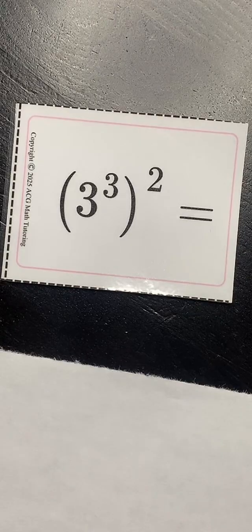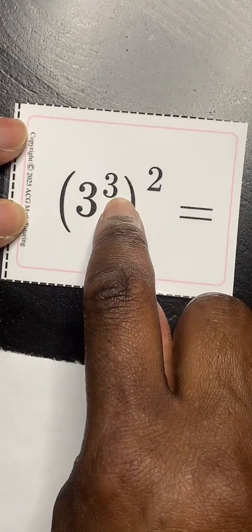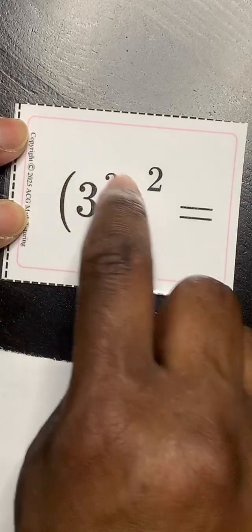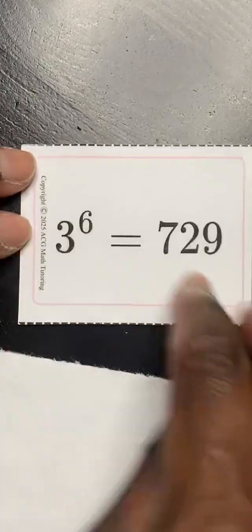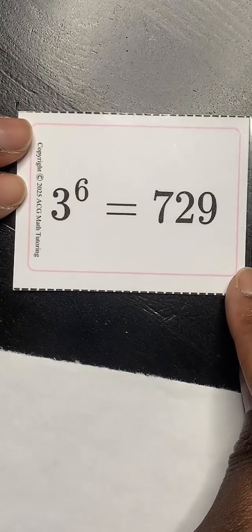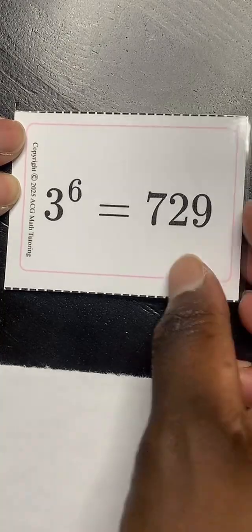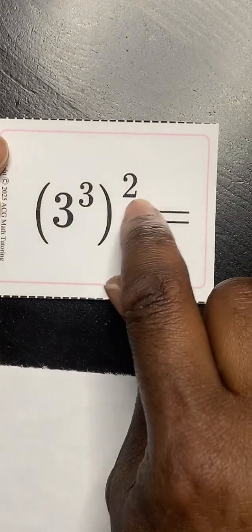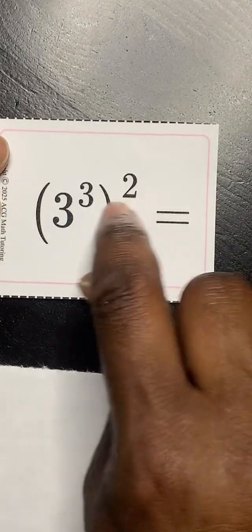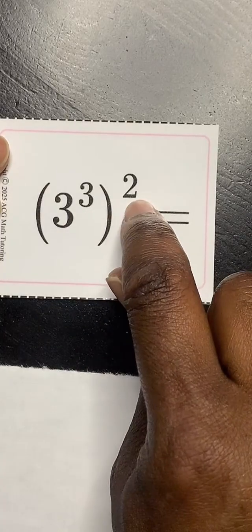All right, so we have 3 to the 3rd power. If you want, we can do that inside first, or we can do 3 to the 6th. 3 to the 6th will give us our 729. So this is what's happening: when you have an exponent being raised to an exponent, you can multiply the exponents. So it's really 3 to the 6th power.